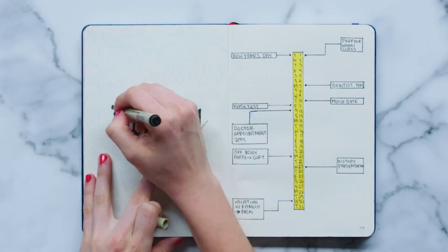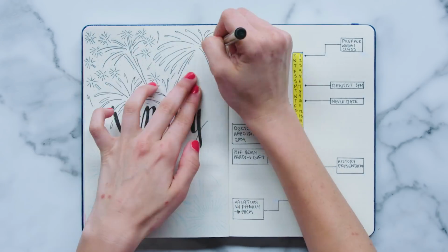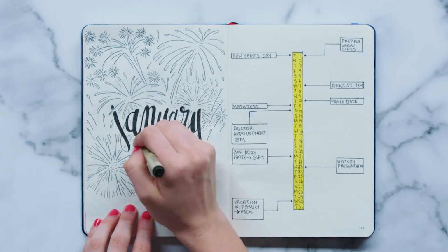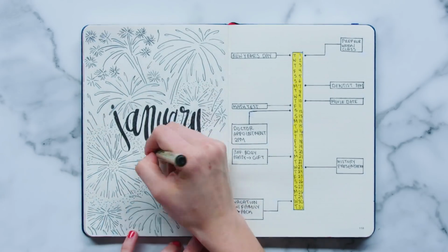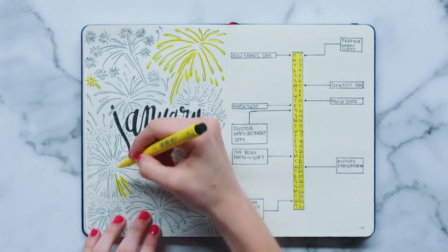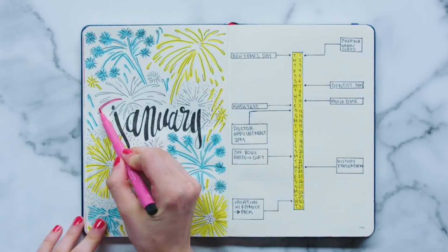Now onto the fun part. What better way to depict January than to draw fireworks for arguably the most fun time of the year, New Year's? First, write January and then draw fireworks, making sure to fill up every nook and cranny of the left-hand page. Fireworks are great doodles for beginners who aren't comfortable with their drawing skills because they're super forgiving, so even if you make mistakes, they're still gonna look beautiful. The very last step for this spread will be to add highlights to the fireworks using yellow, blue, and pink markers.